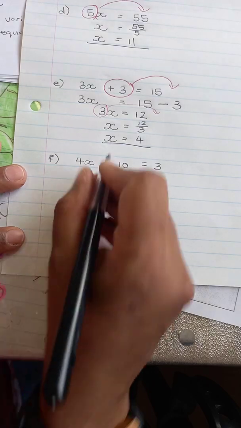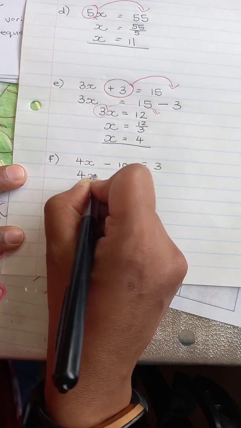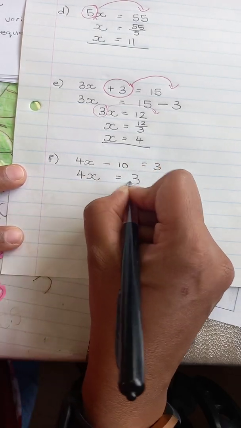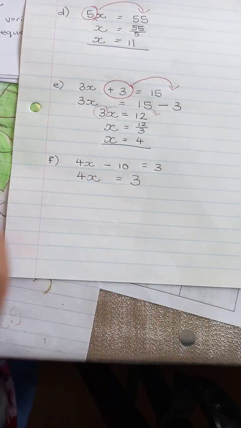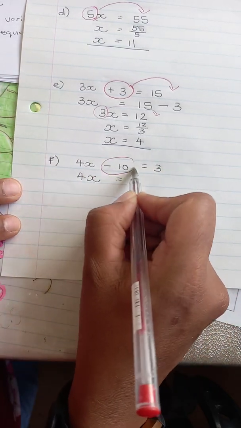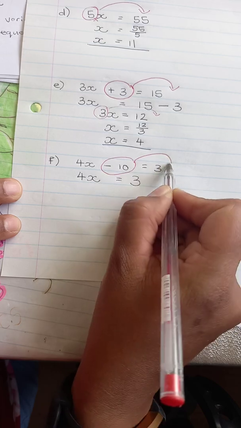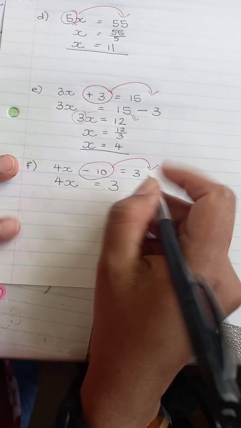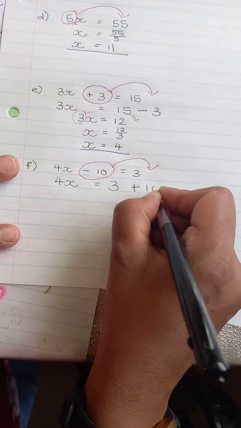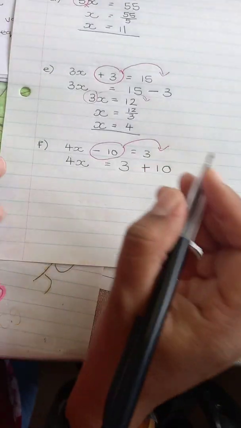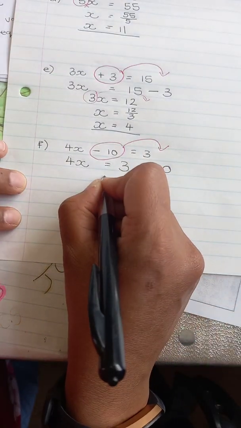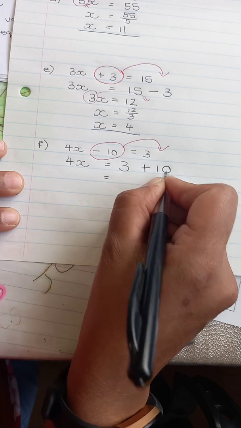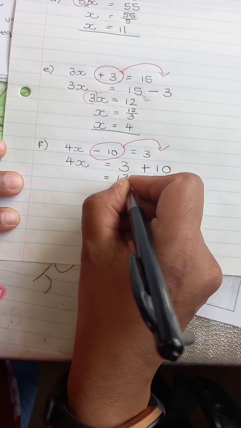My last example, again, leave 4x on this side, is equal to 3. Those are already in the correct places for now. See this minus 10 needs to move on this side. When I move it, it becomes plus 10. So my answer is 3 plus 10 is equal to 13.